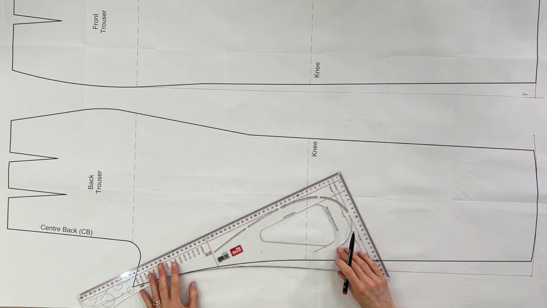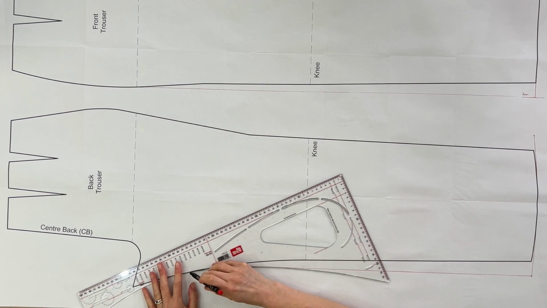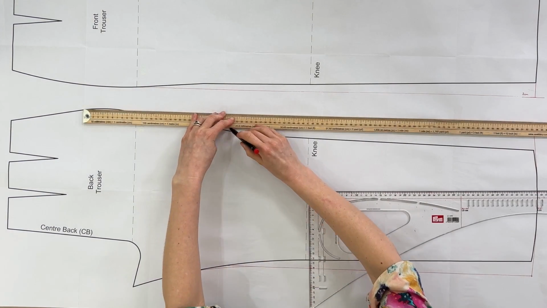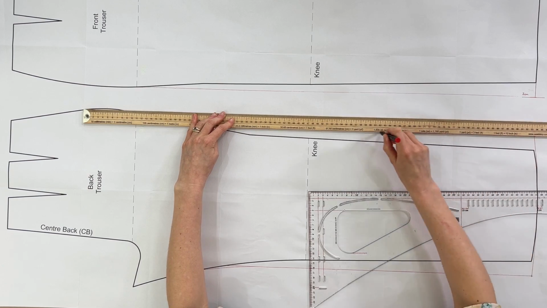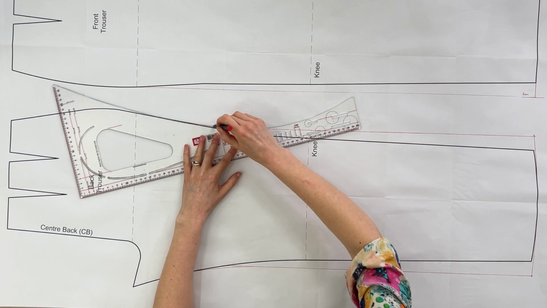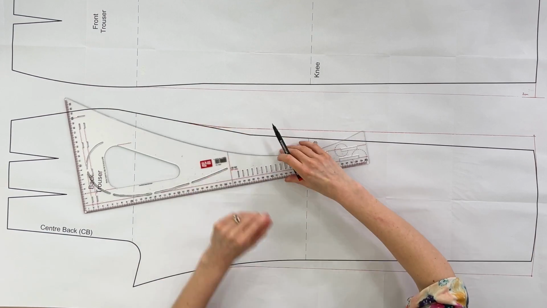Now again, up at the top up here, let's just curve that in nicely. Brilliant. And just repeat that process for the other side. Lovely, just curved it off there nicely. And it really is as simple as that. So I'm going to cut out these pieces now and then create pattern pieces out of them.